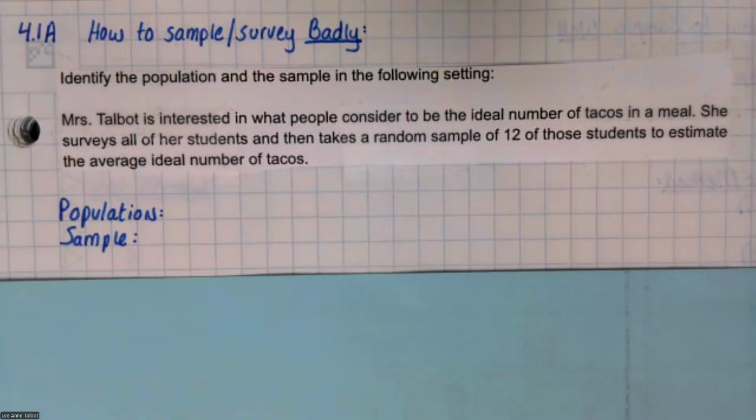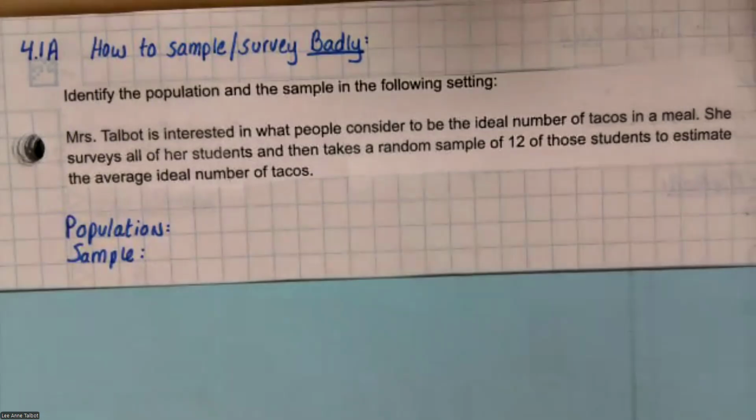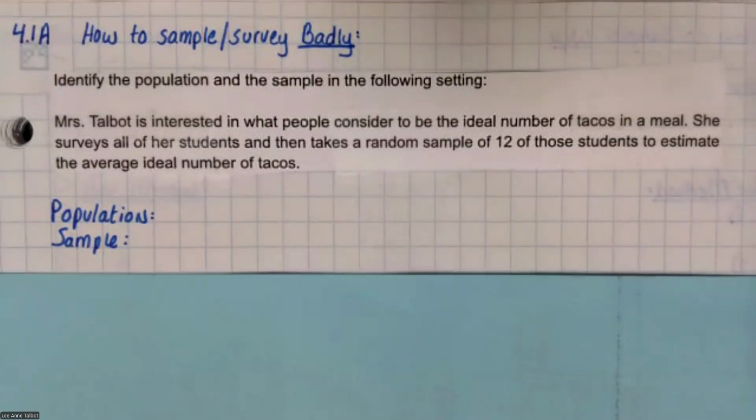Okay. The first thing that we need to do is be able to identify the population of some survey and the sample of some survey. We're going to use this technique all the way through the end of the year. So they're going to ask you what the population is and what the sample is from now through May. So we need to make sure that we know how to do it. And the issue is that people will take the population too far.